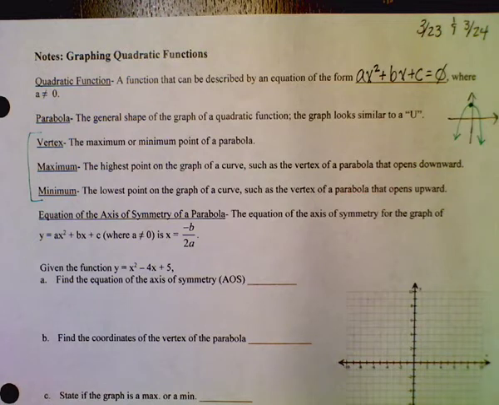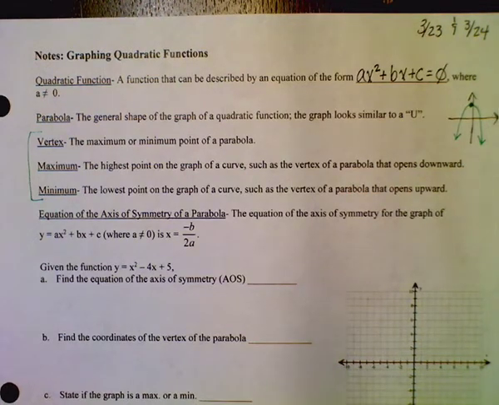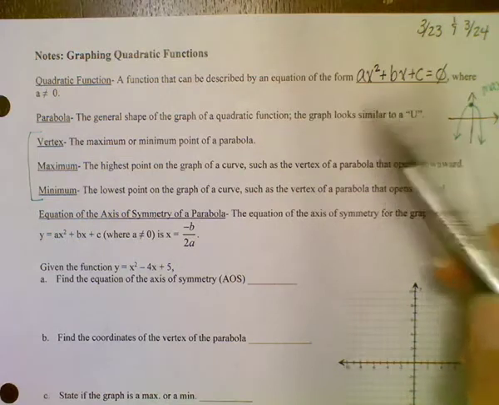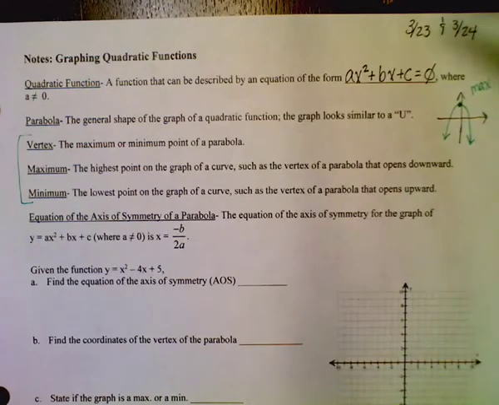That would be the vertex of that parabola. In this case, it's at the top of the parabola, and that parabola is pointing down, so that would be a max. And when we look at standard form, ax squared plus bx plus c, that a term, if a is less than 0 or if a is negative, then you're going to have a maximum.